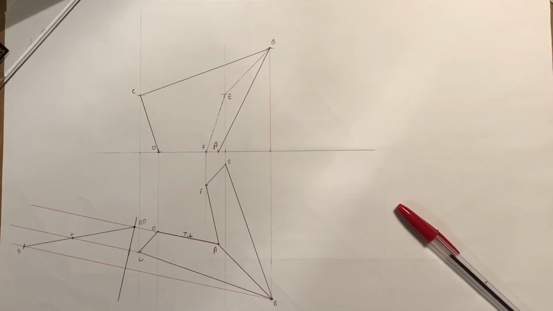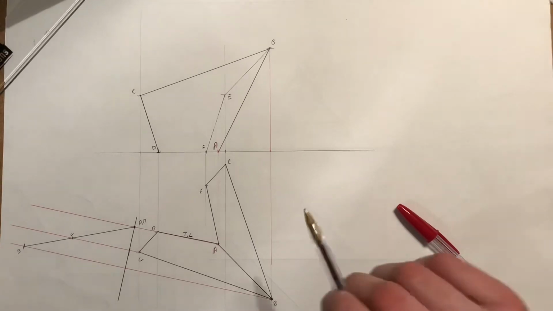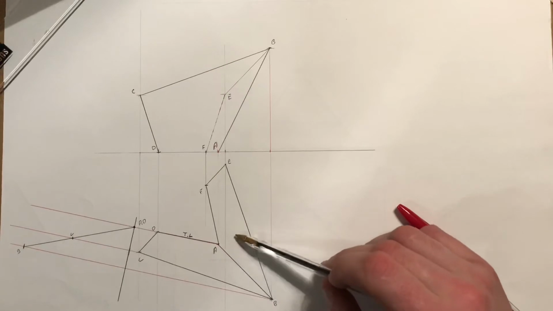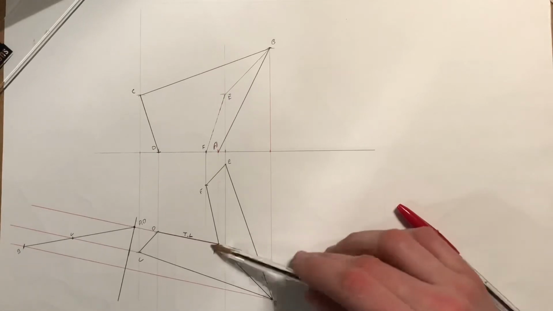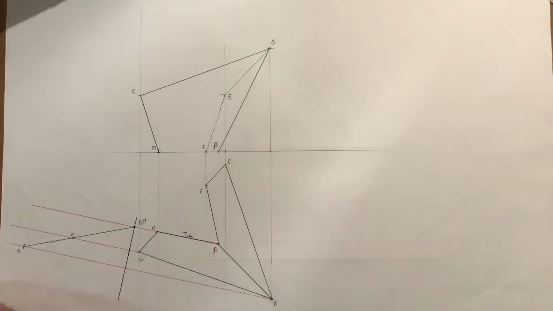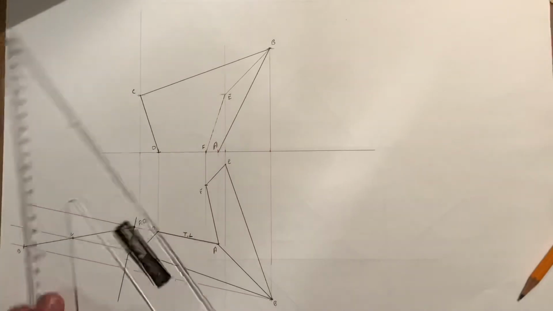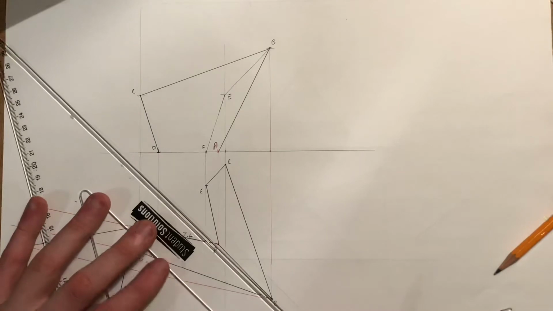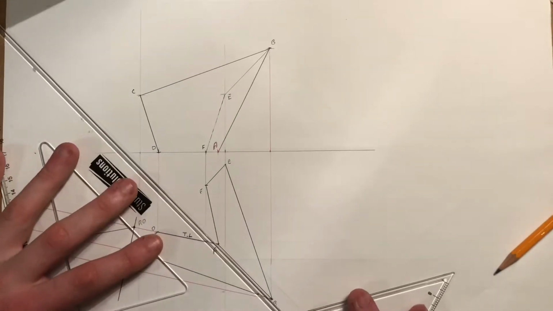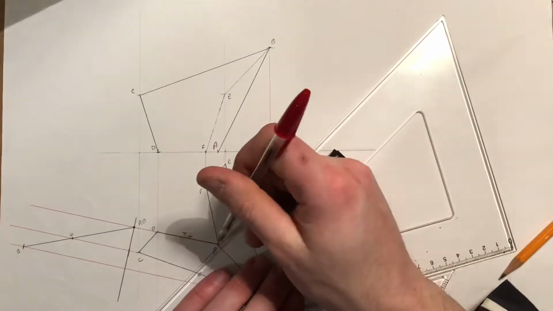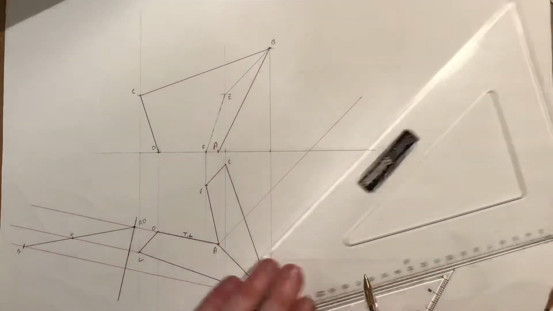Perfect. Determine the dihedral angle between the two planes. Well, they want me to get the dihedral angle between two planes. So, I need to get the true length of my line of intersection, which is AB. So, I'm going to set up perpendicular to AB, perpendicular to my true length line, and project those points out there.